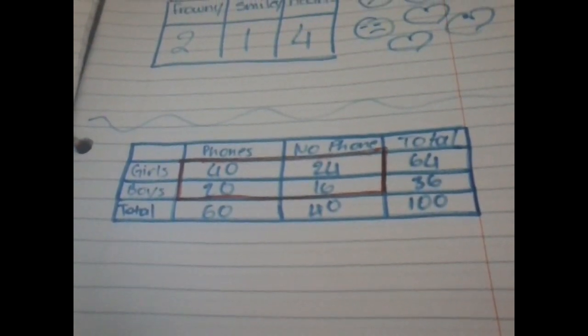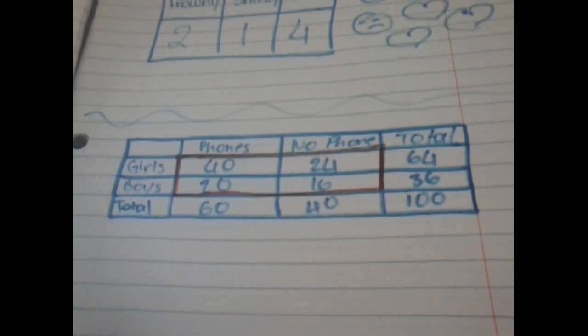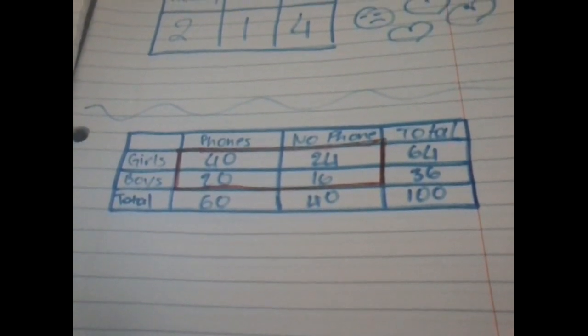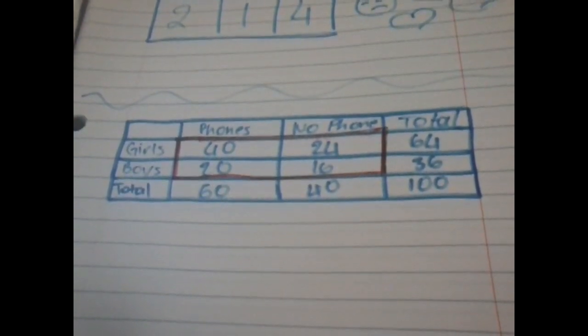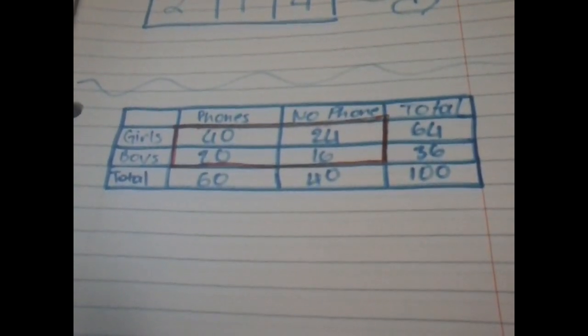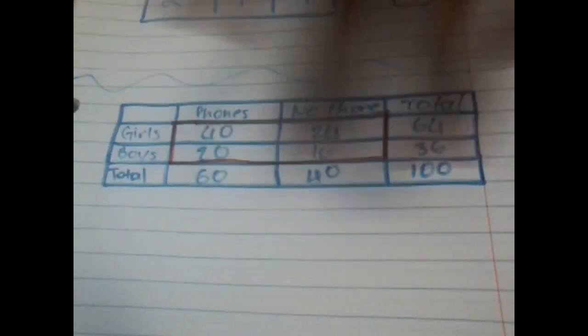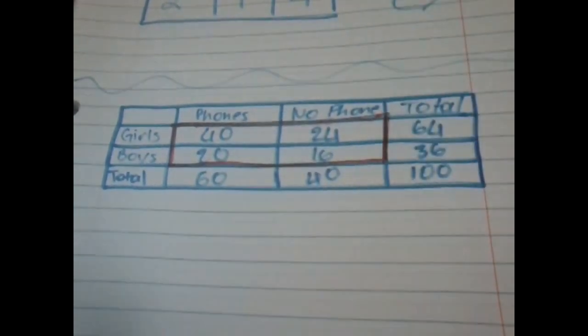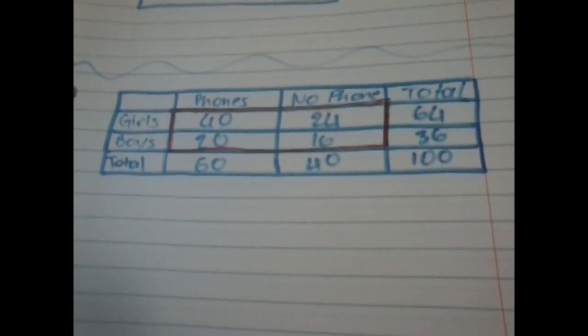This is a two-way table, and it's also bivariate data because it has 2 variables. The part marked in red is the joint frequency, and the totals 60, 40, 100, 36, and 64 are the marginal frequency.